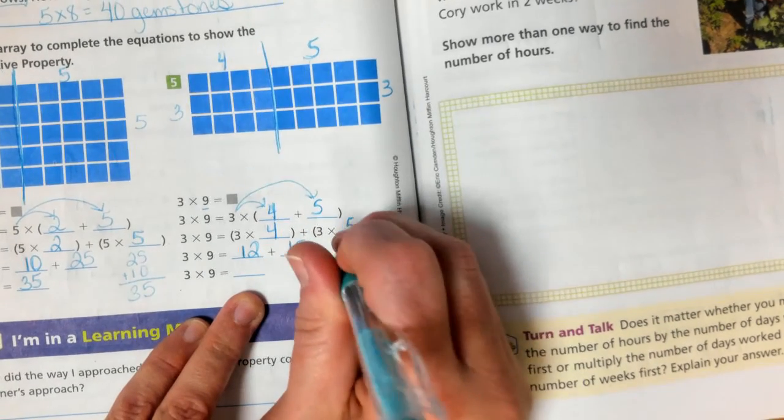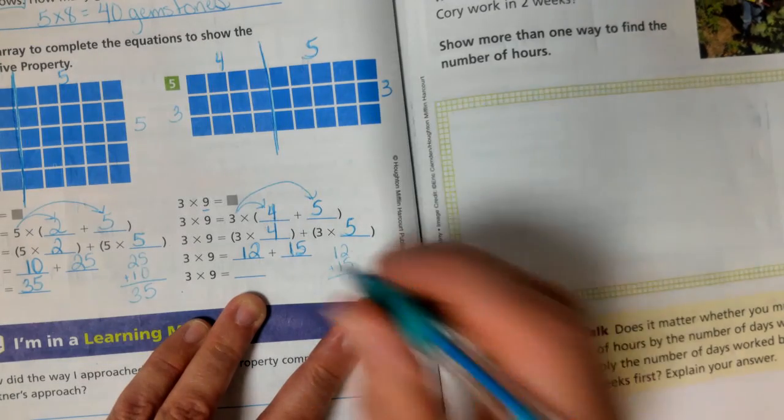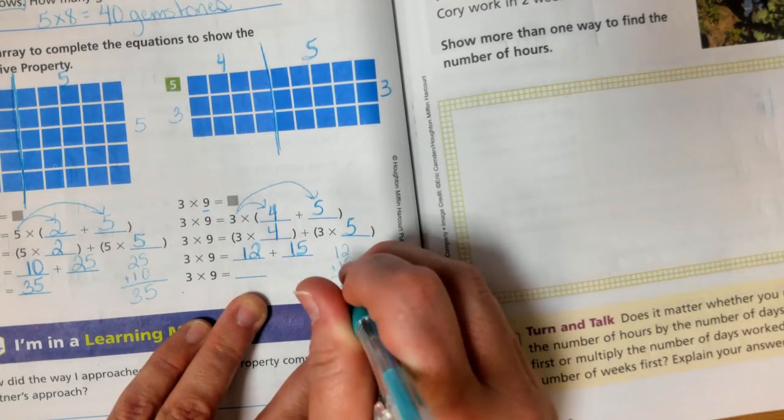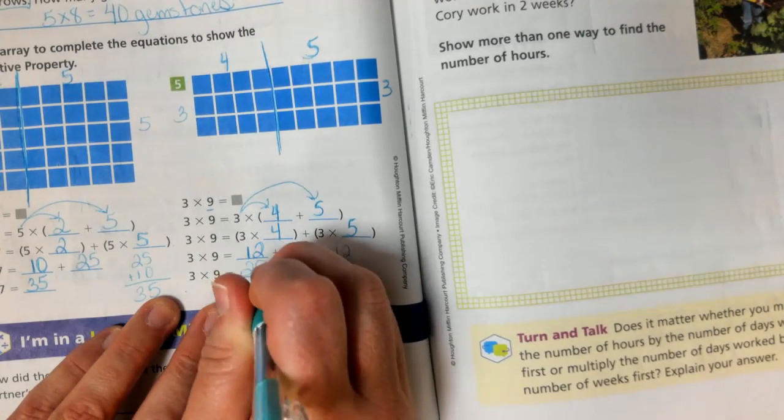So now I'm going to add 12 plus 15. 5 plus 2 is 7. 1 plus 1 is 2. So 3 times 9 equals 27.